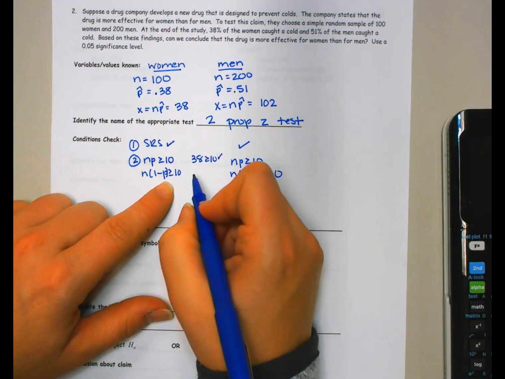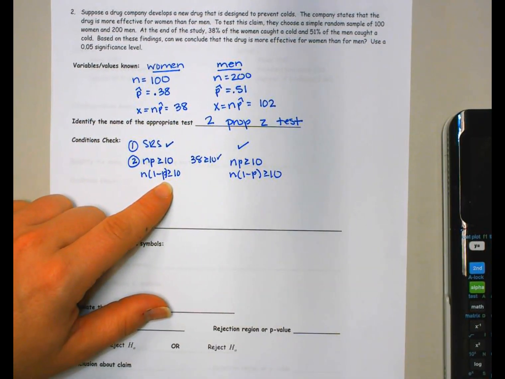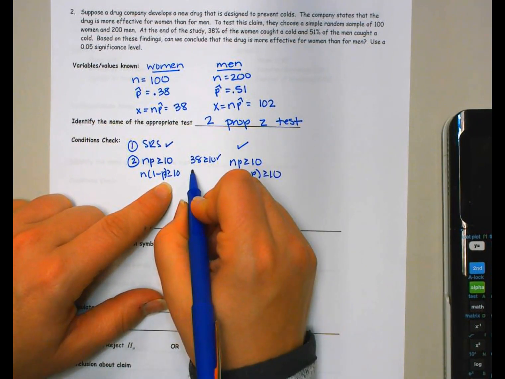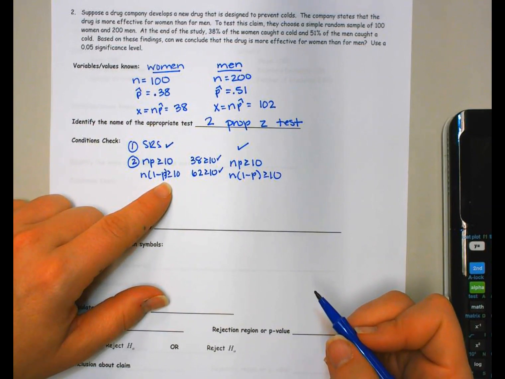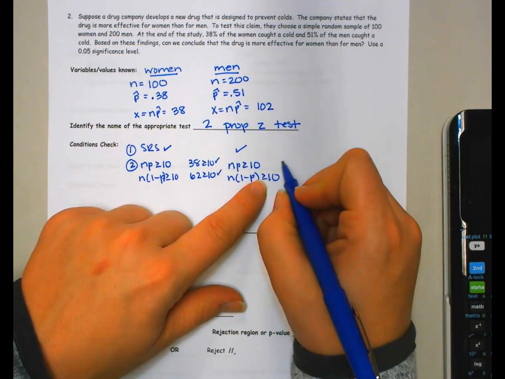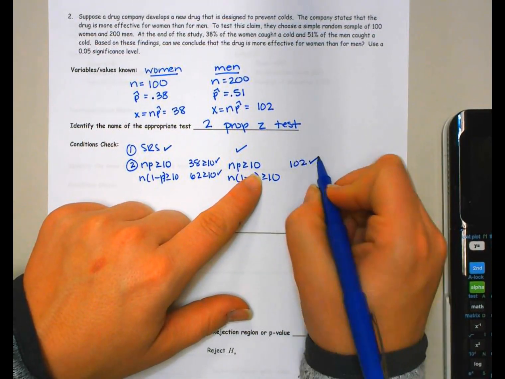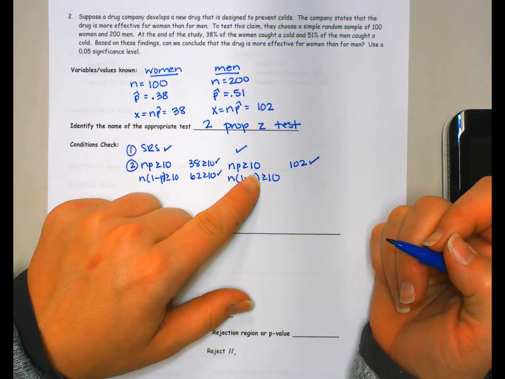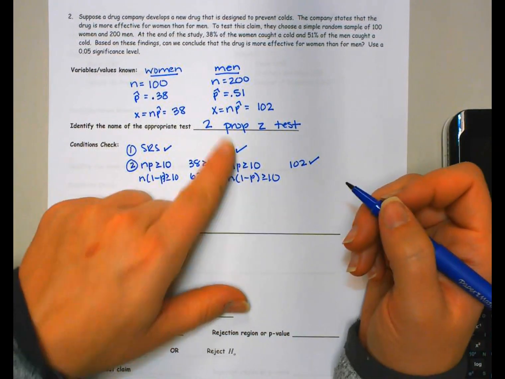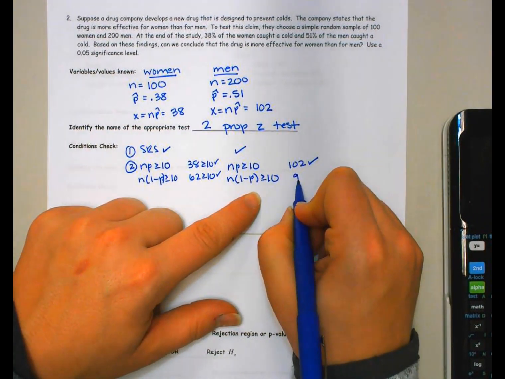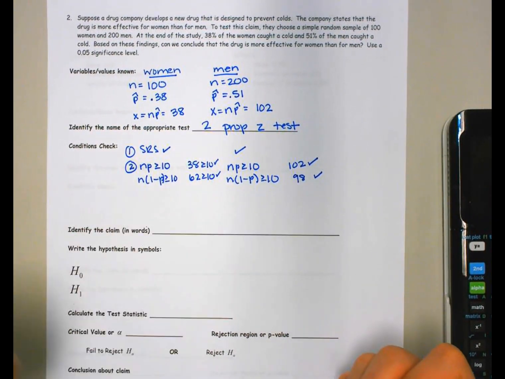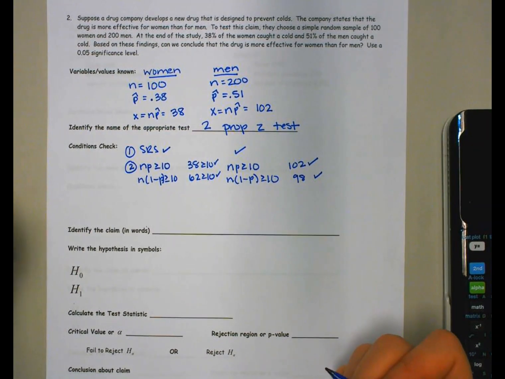If I do n times 1 minus p, I have 62. Then n times p, again, we already multiplied together, so I get 102. That's greater than or equal to 10. And here, if I did n times 1 minus p, I would get 98, which is also greater than or equal to 10. So we're good there.